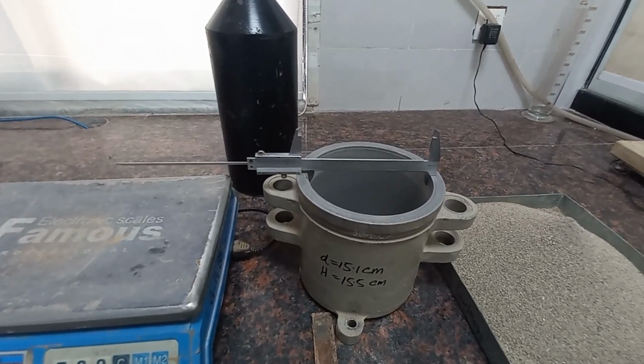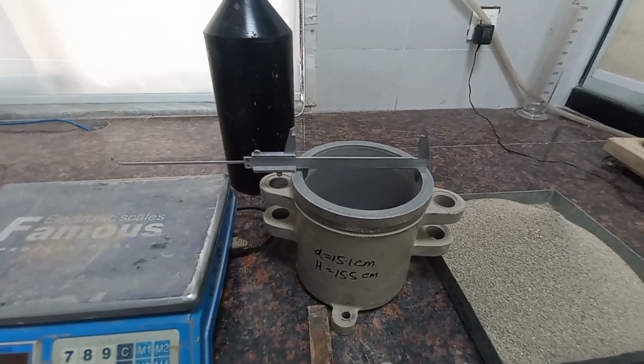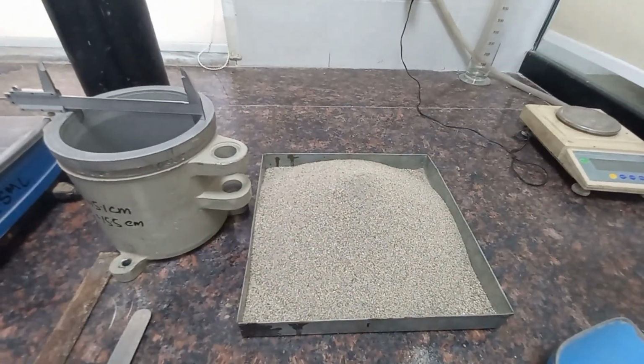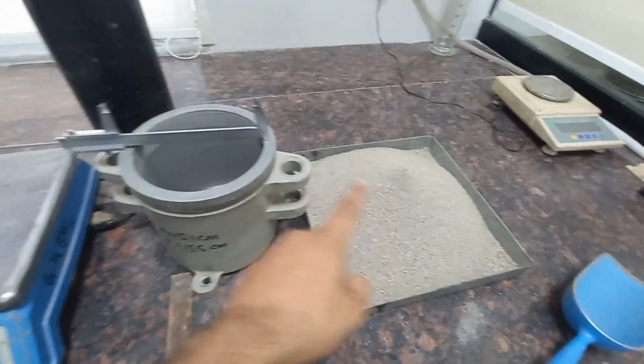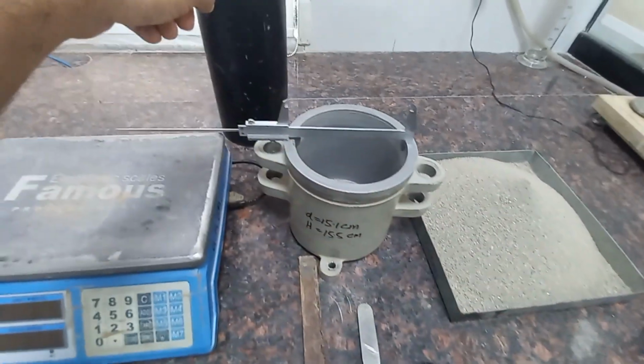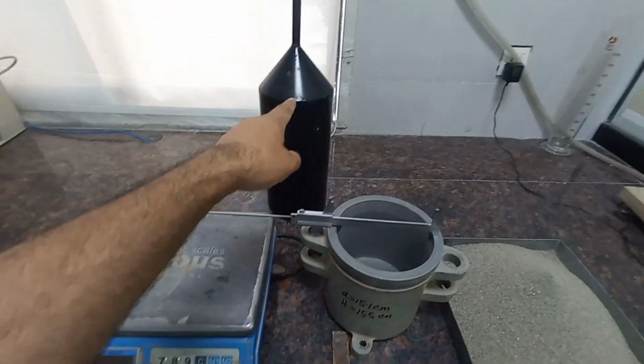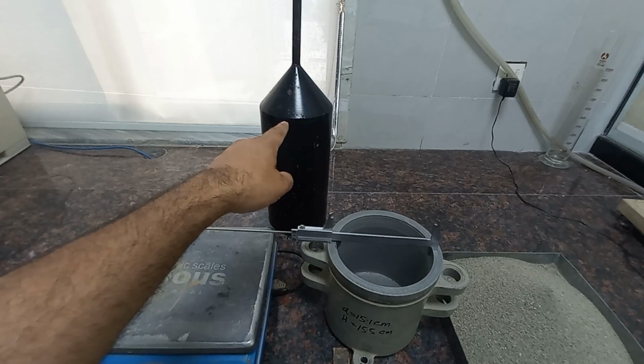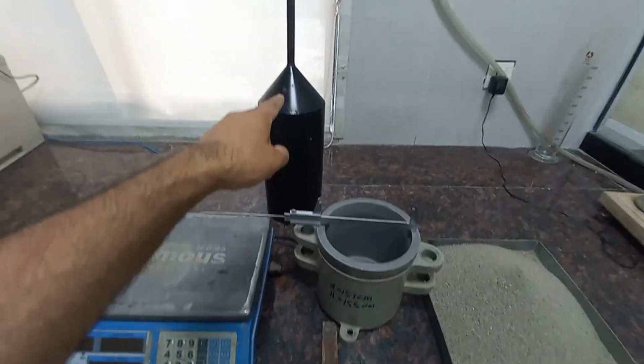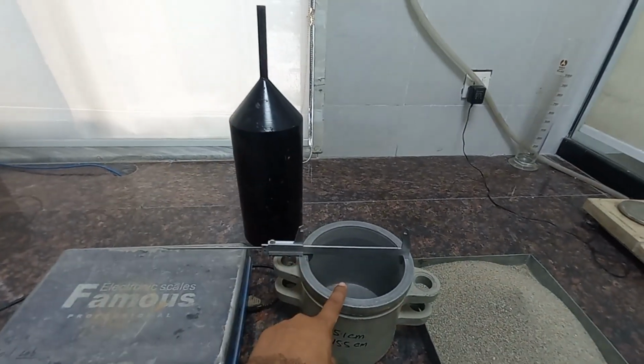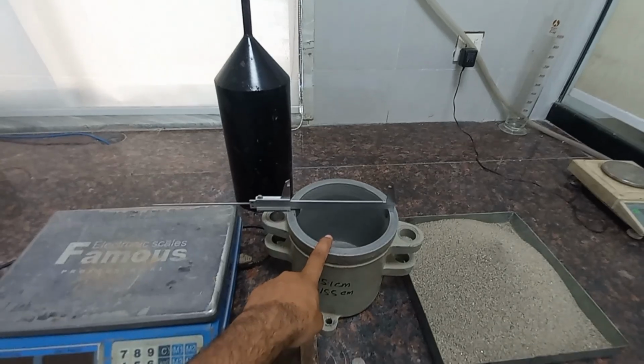After calculating the volume of the mold, we have to place this soil in the mold with the help of method A, that is the funnel pouring device according to ASTM. With the help of the funnel, we will pour the soil sample into the mold.